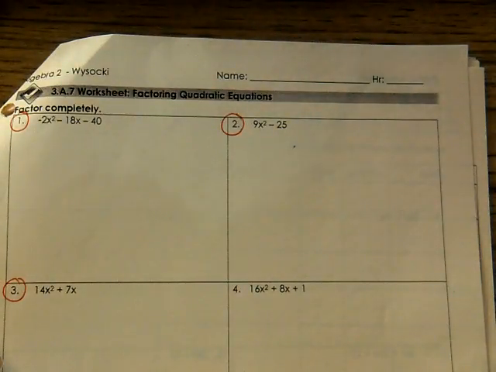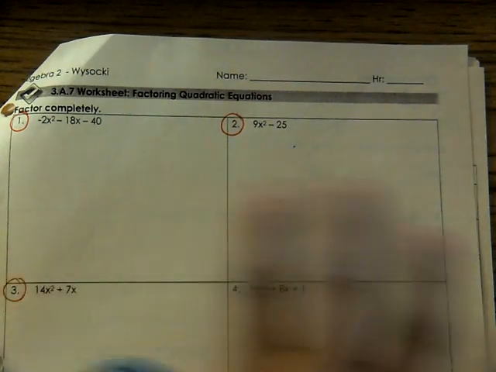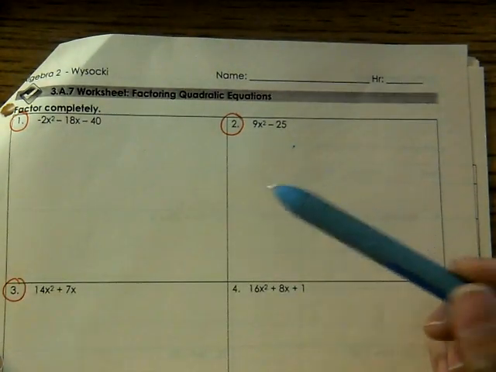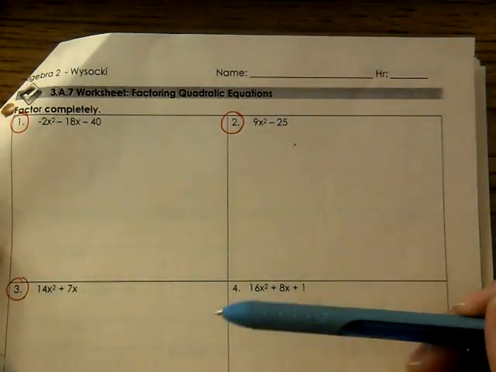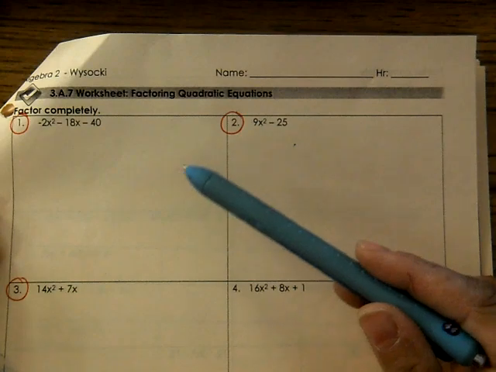So this is in your 3A homework packet. It's called 3.A.7 Worksheet Factoring Quadratic Equations. Originally it was intended for after the quiz, but today we're going to go through it as just a quick little recap on how to factor, because this was all from Unit 2D, and you had that on your Unit 2 test, 2E test.